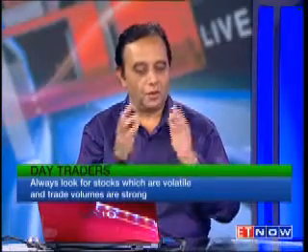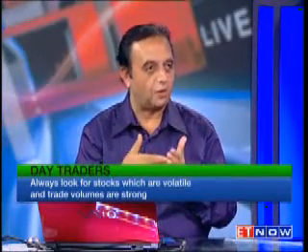Now this gives you a list of stocks where there is movement, a fairly large range in prices, 4% plus, and where there is volume. So the prices have moved with volume. A day trader needs to be in stocks where there is action, where there is a lot of volume going on, where there is a lot of volatility in prices, because these two elements are absolutely mandatory if you want to be a day trader.